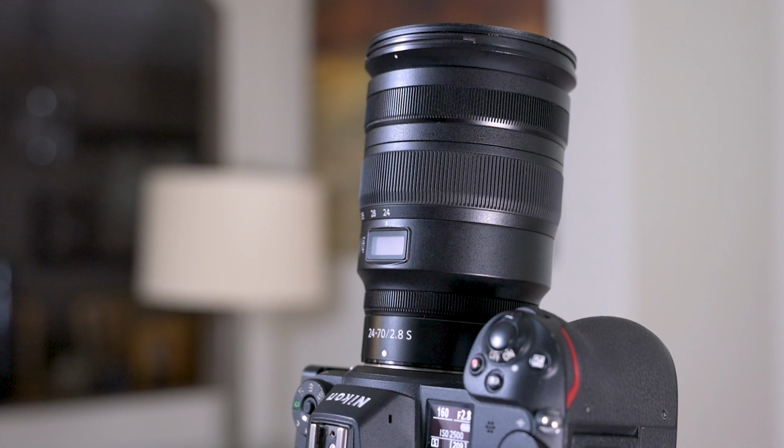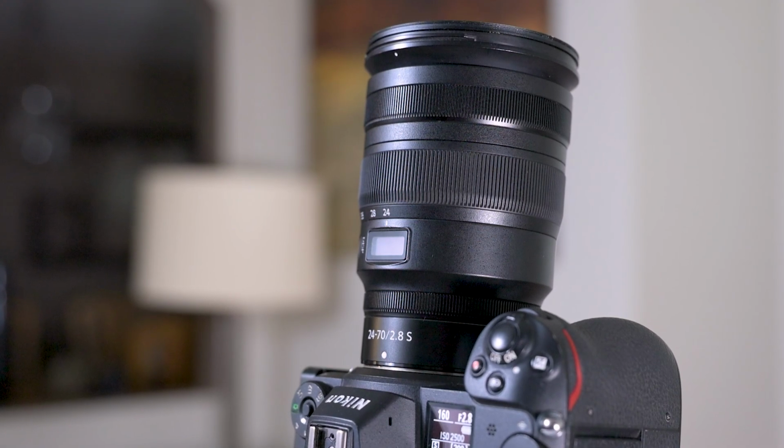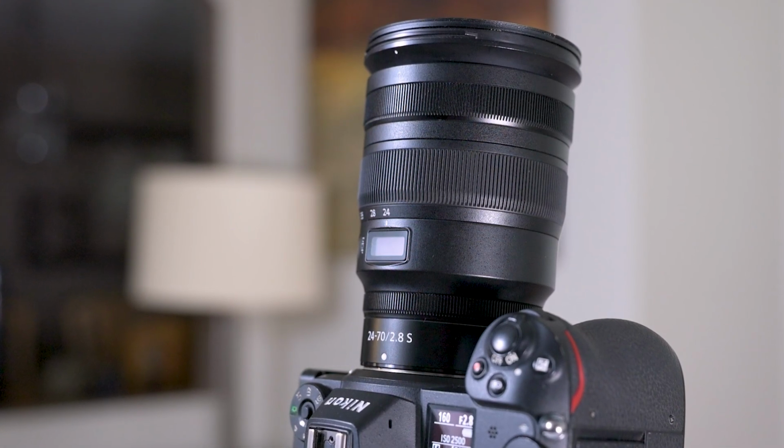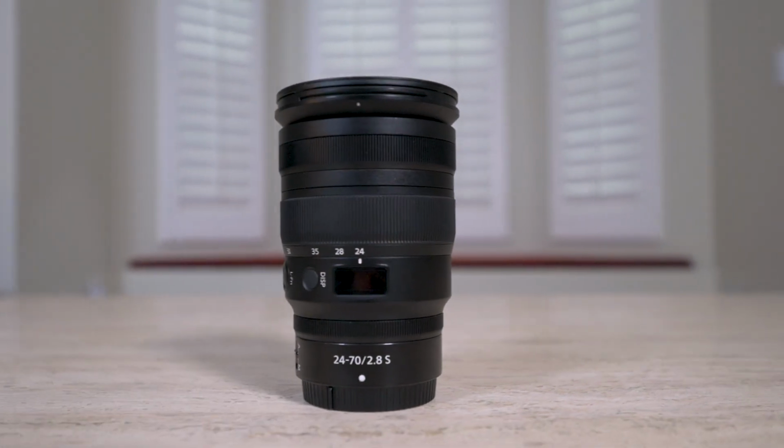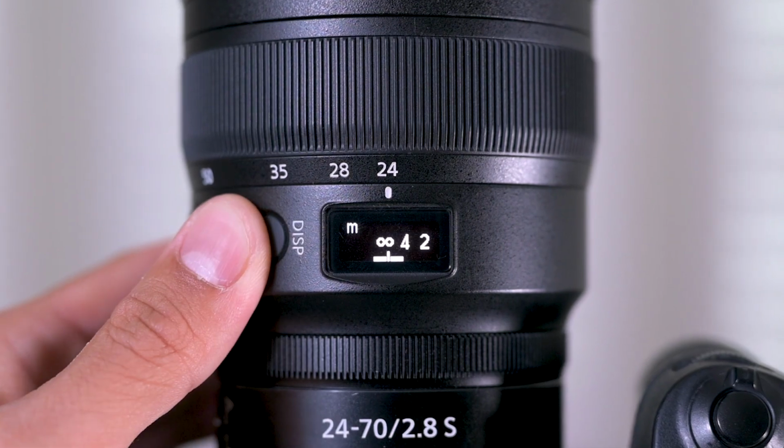Something the 24-70 has that the 24-120 doesn't is a display on the top of the lens. For the most part, I don't really use it unless it's to show something on video. But it is nice to display your aperture, focus position, or even the focal length to be more precise when shooting. It's another addition that makes a 24-70mm feel more high-end, but it's not that necessary to use when you're shooting.